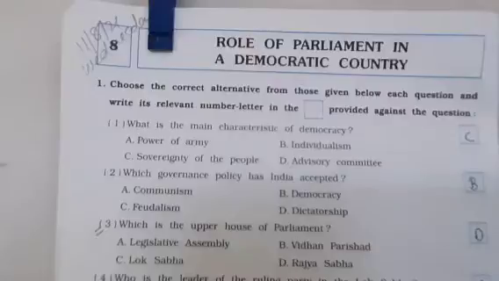Your school must have been organizing elections for the school panchayat. Similarly, your class monitor also would have been elected. At times it happens that the monitor is not elected but selected directly.